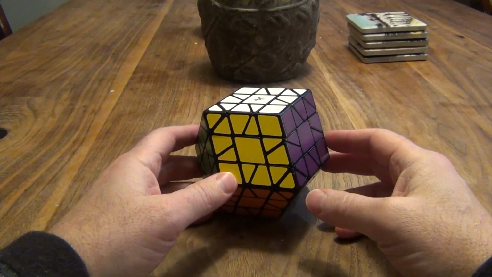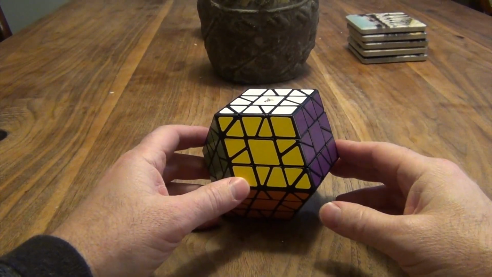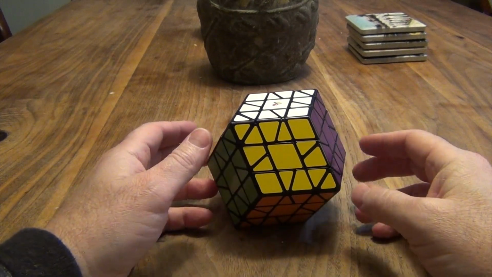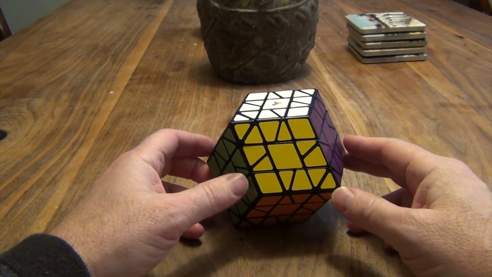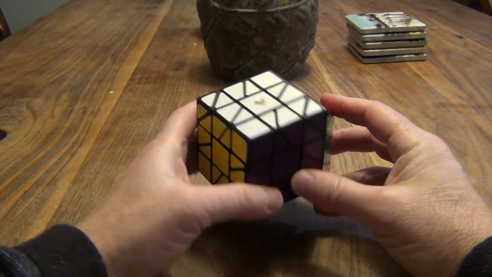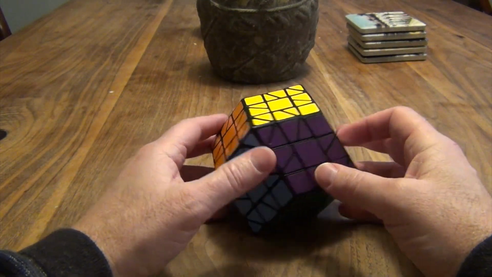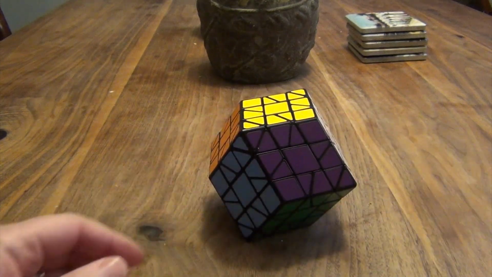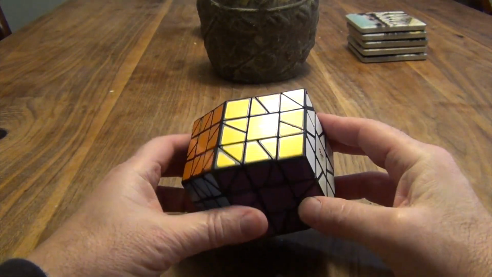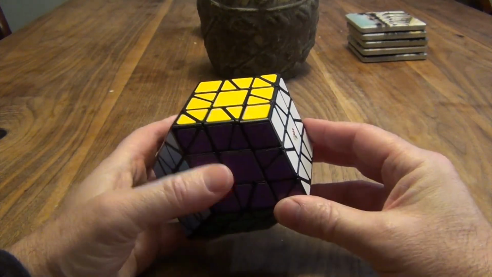Hello, it's me, and today we're going to look at this new puzzle that I got here called the DodeRhombus, or maybe it's DodeRhombus or something like that. Anyway, so first thing to look at is this actually came non-stickered, so I stickered it in the best configuration that I can. And what this is, it's a face-turning rhombic dodecahedron.